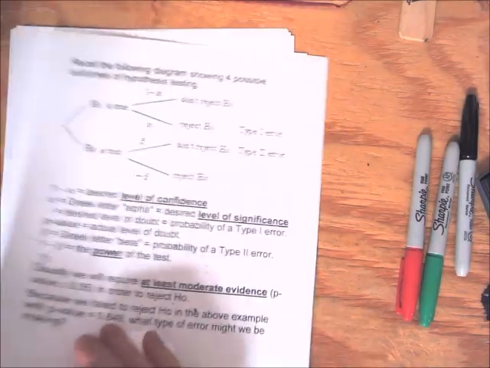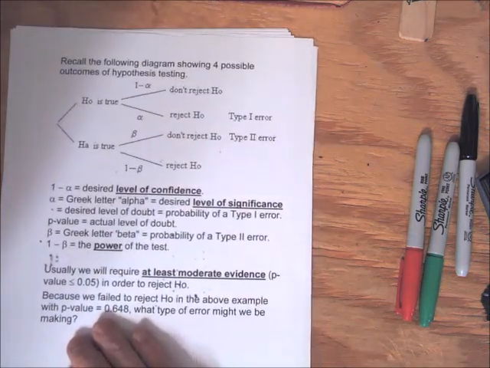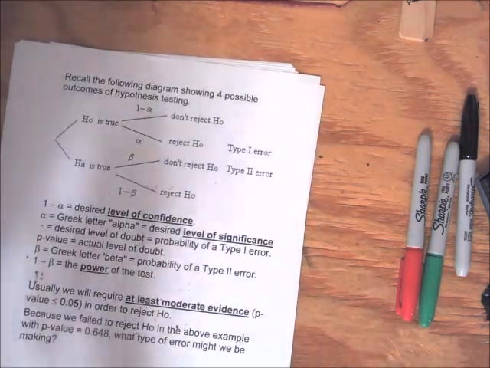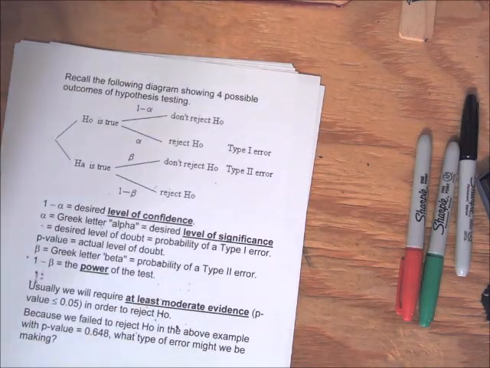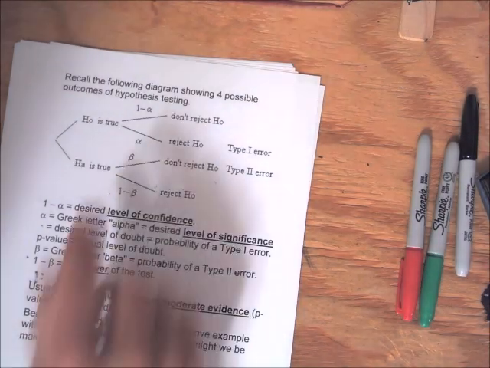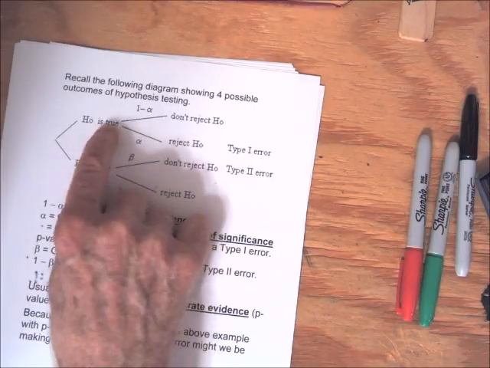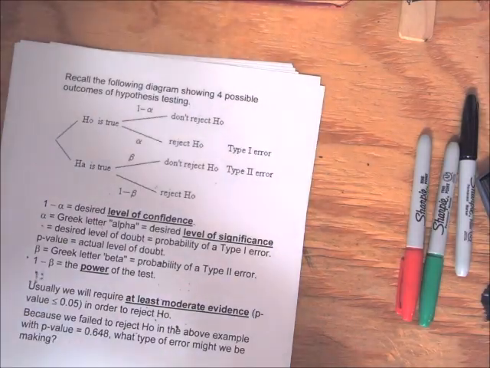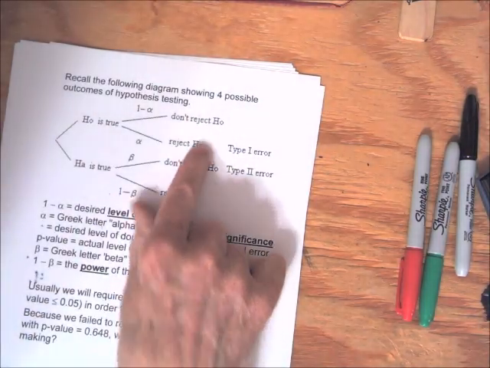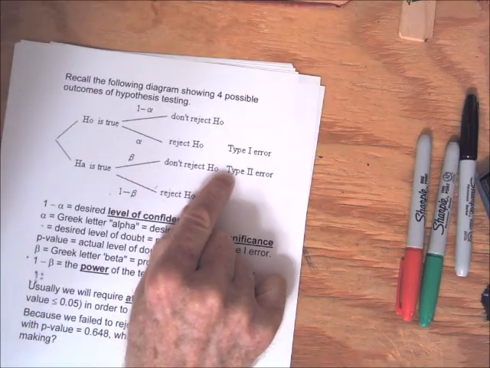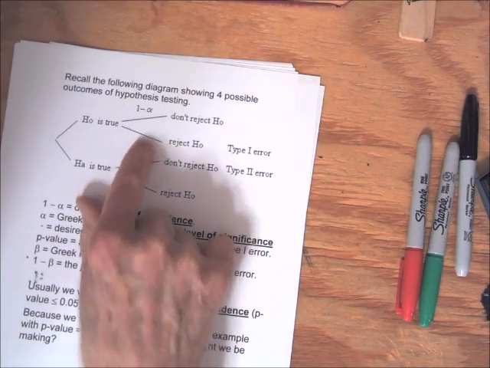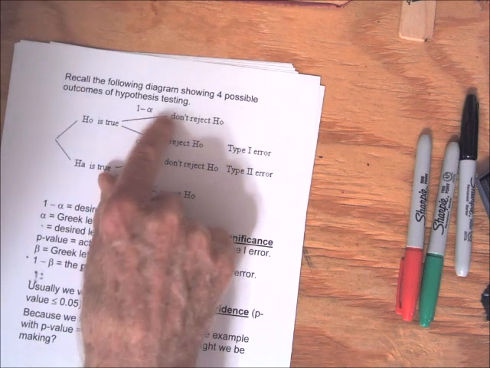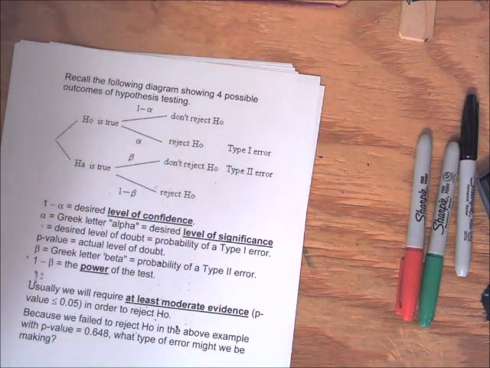And again, we can discuss the probability of type 1 or type 2 error. So again, either H0 is true or HA is true. Either we don't reject H0 or we reject H0. In this case, we did not reject H0. So it's possible we made a type 2 error. Or maybe it's just that H0 is true. We might have been correct in not rejecting H0, or we might have made a type 2 error.